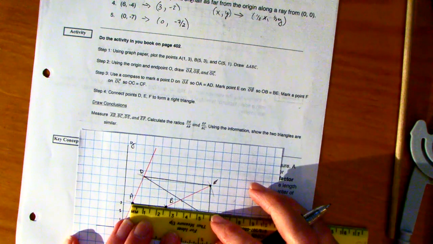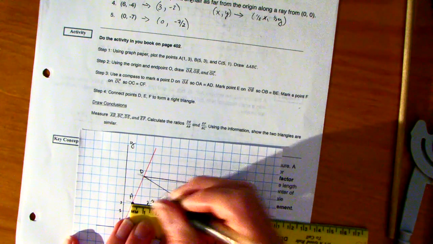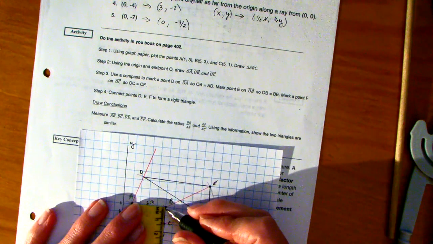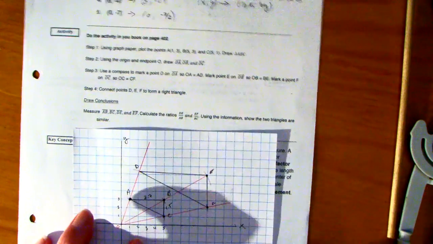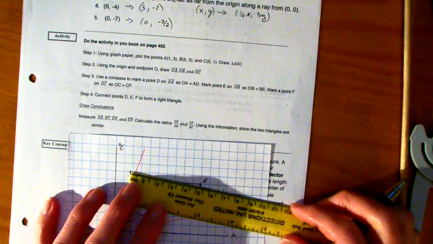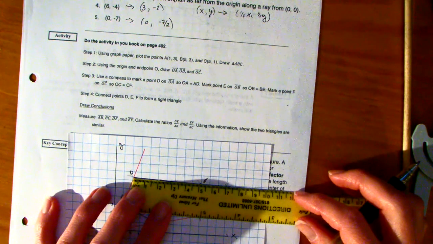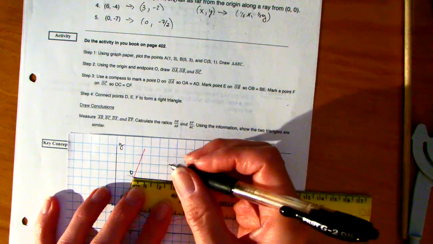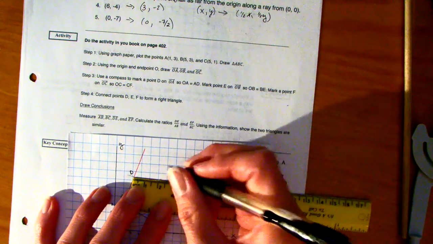It's about, say, 2.7. About 1.5. So 5 point, let's see here. It's really hard to see. About 5.1.